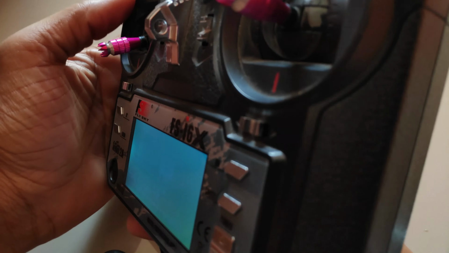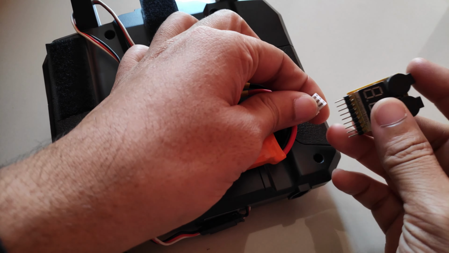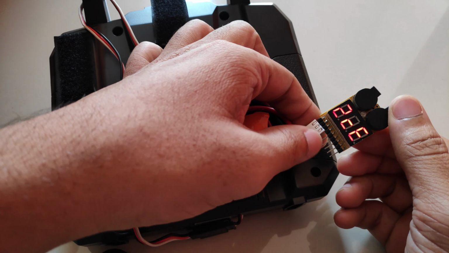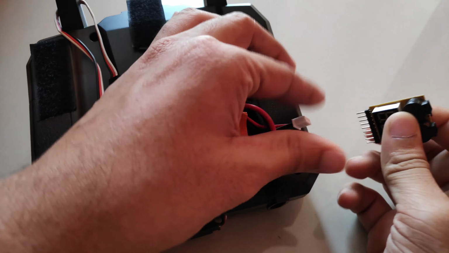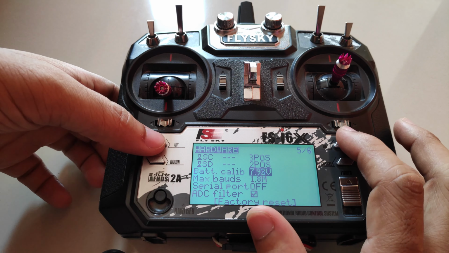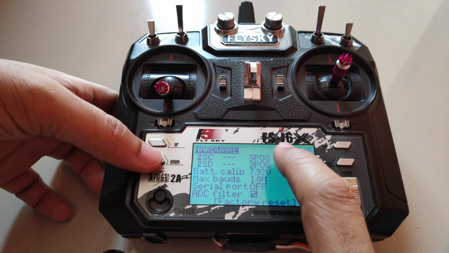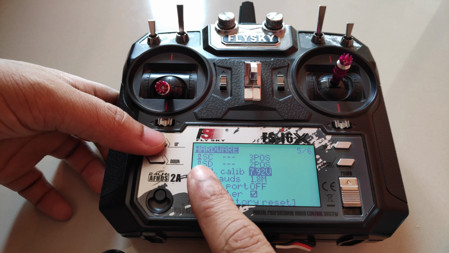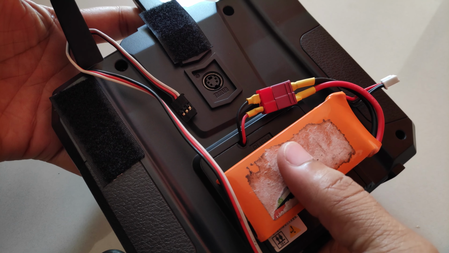So if I connect my voltage meter, so it's set properly by default, but if you need to make changes, you can do that from here. So we have the option to calibrate the battery voltage. And by the way, I'm using a 2S battery to power up the radio transmitter.